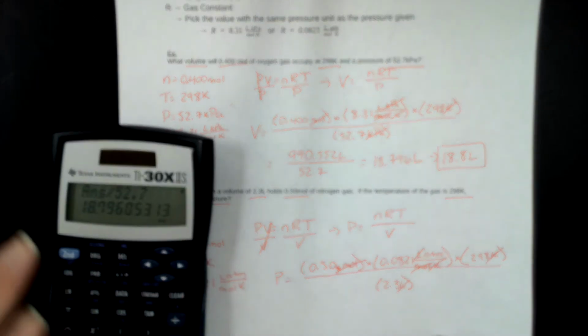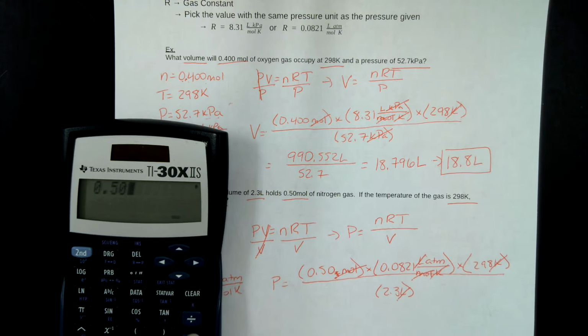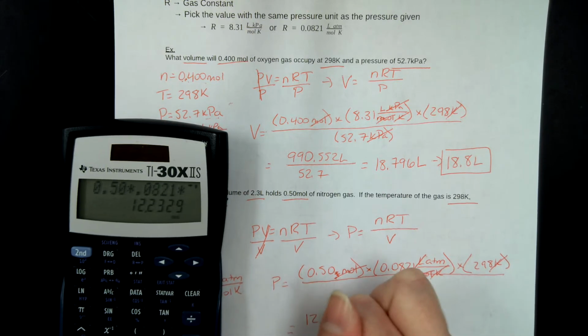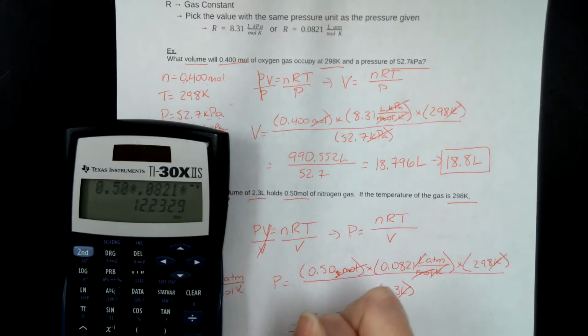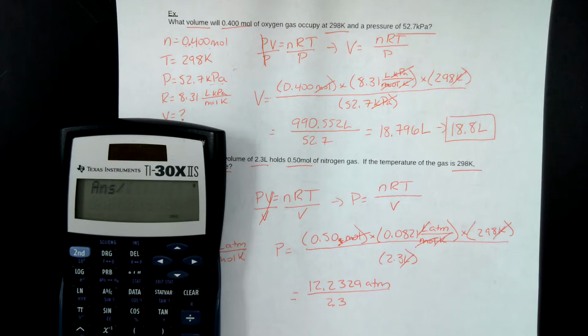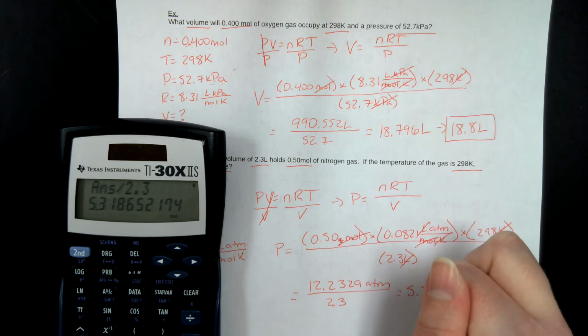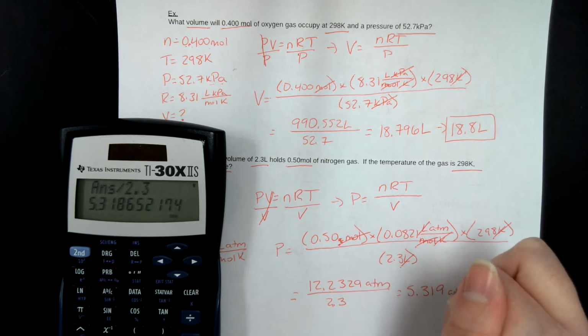So we can calculate 0.50 times 0.0821 times 298. We can do our division now. 5.319. There's a couple more decimal places there.